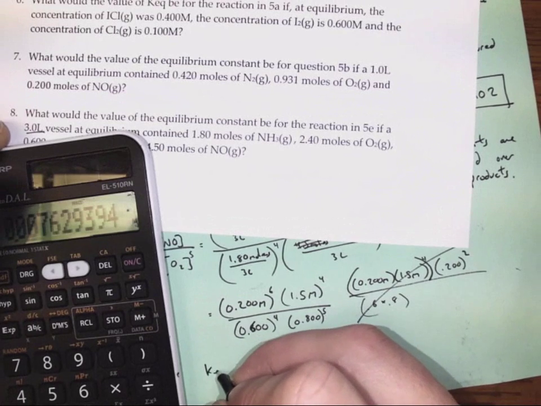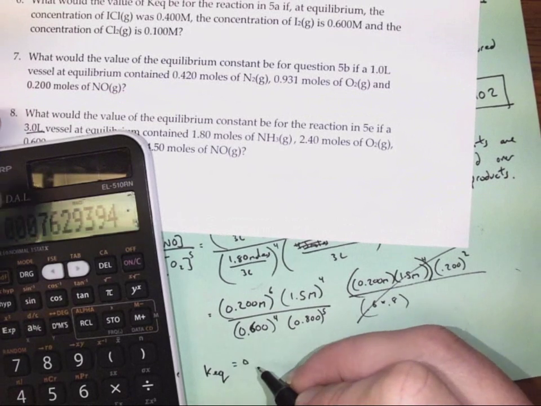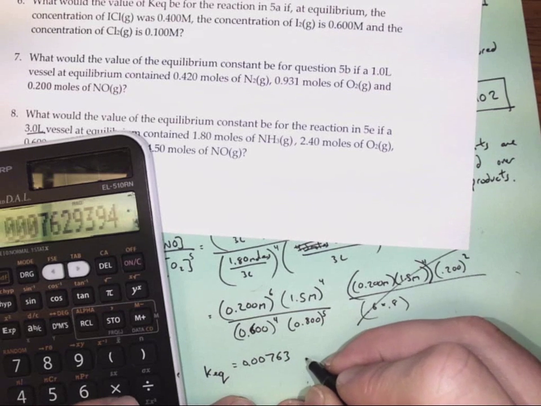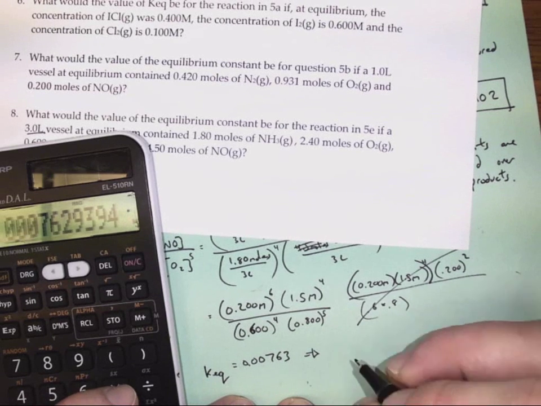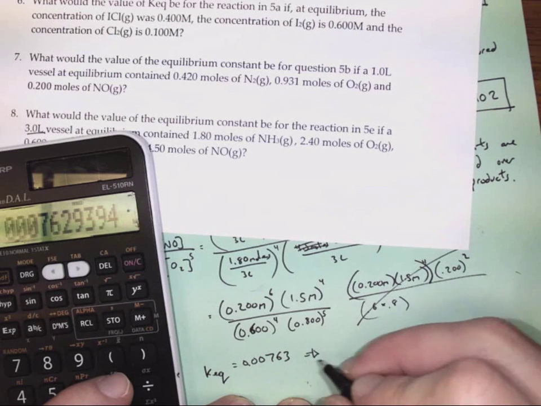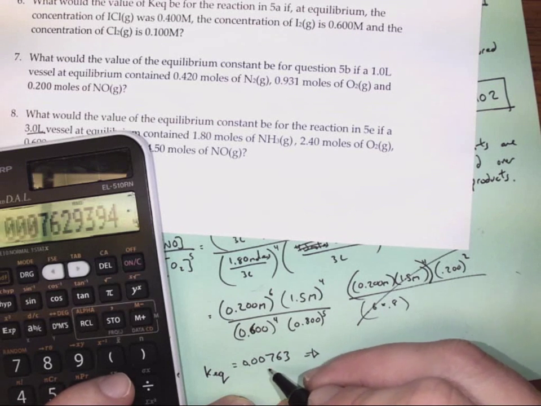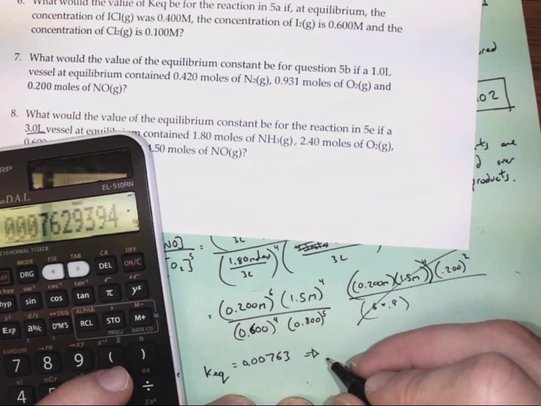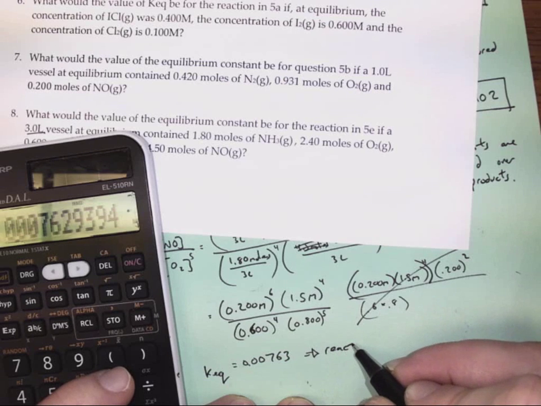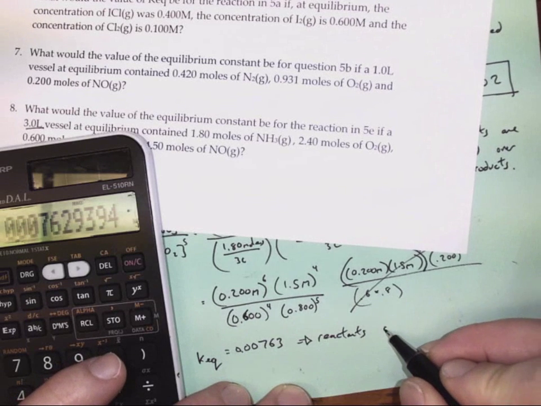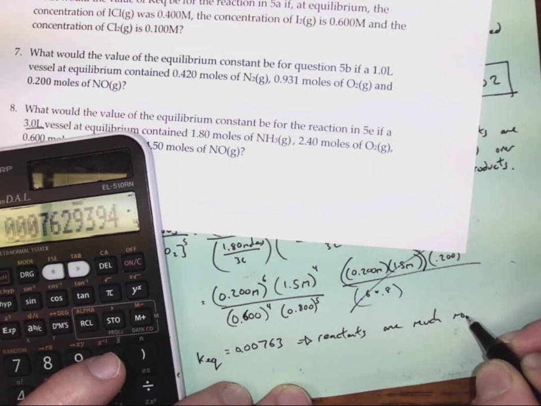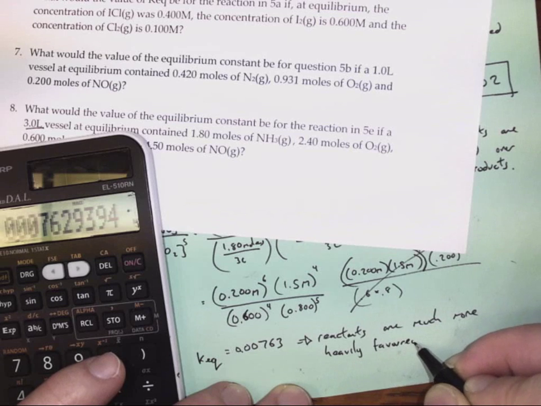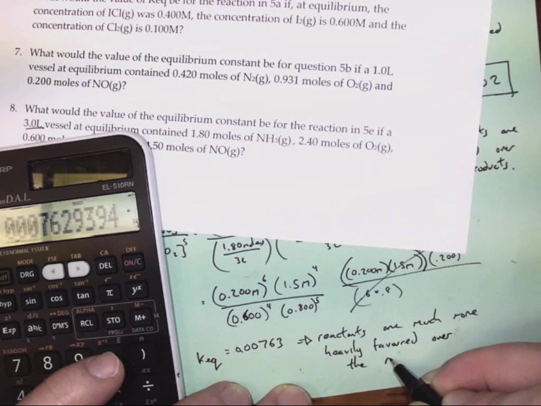All right, so anyway, my KEQ value is 0.00763, which again suggests that my reactants are favored by a factor of roughly 1,000, close to 100. So reactants are much more heavily favored over the products.